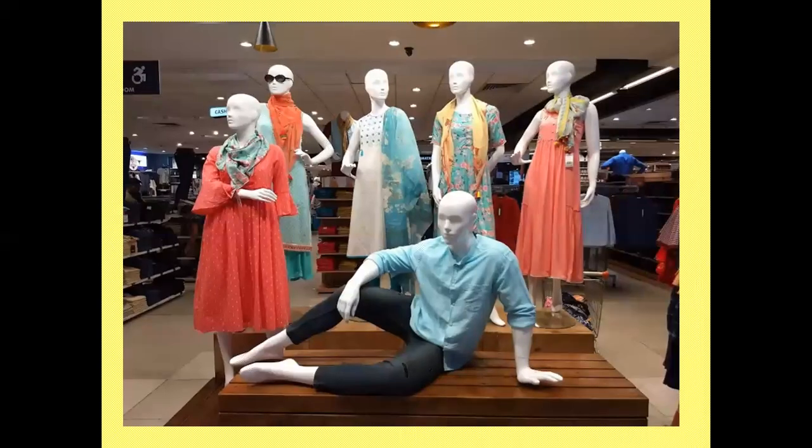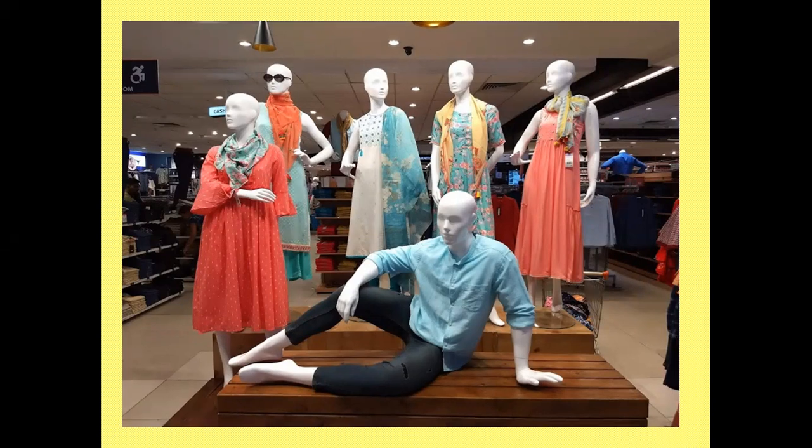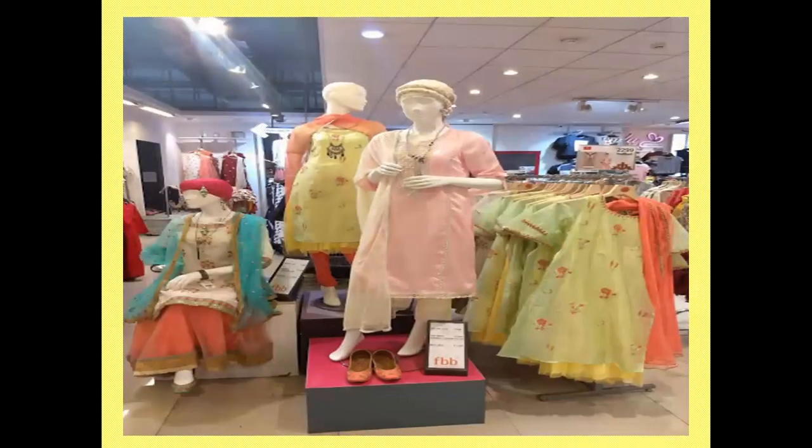So here you can see a retail store's focal point where in the middle of the store they have created an attractive display of mannequins which are wearing the latest clothes that are being sold in the store. Here again you can see the display of Indian clothes where matching accessories and everything has been displayed very nicely, and you can also see the prices on the various labels as well as you can self-select here.